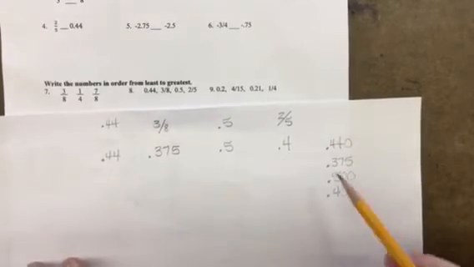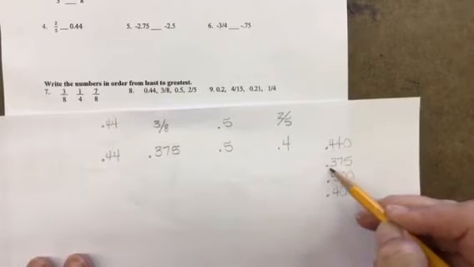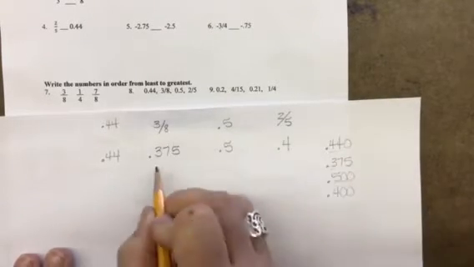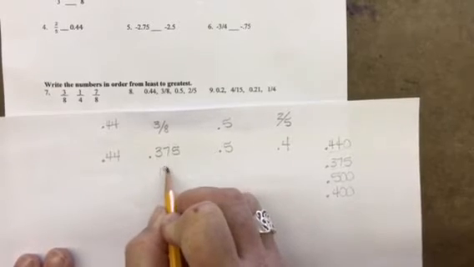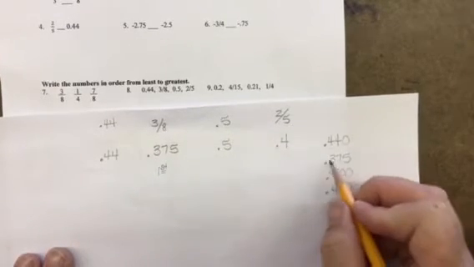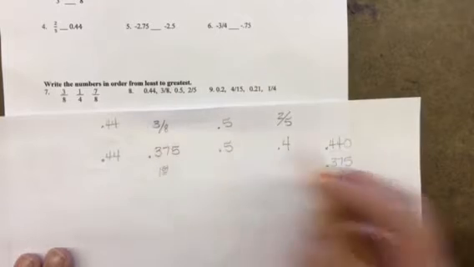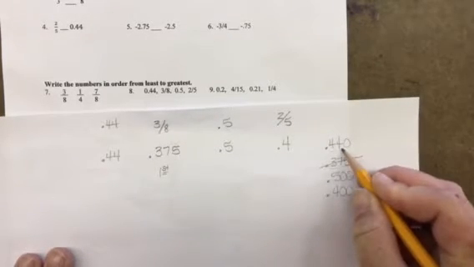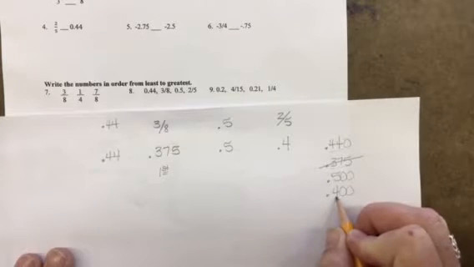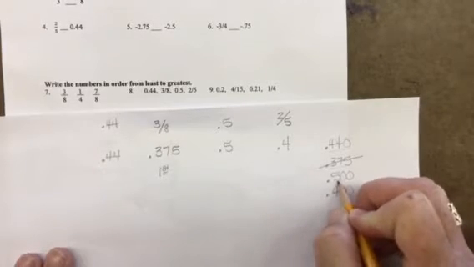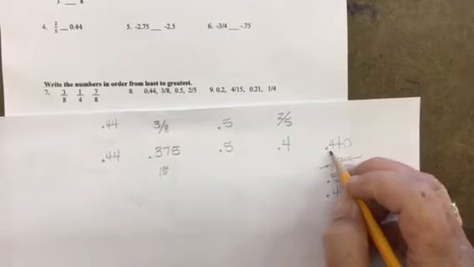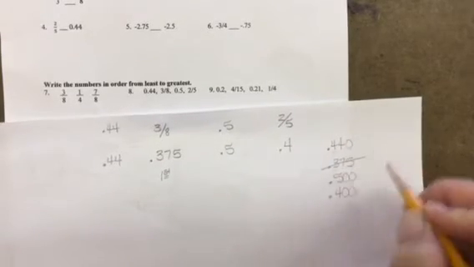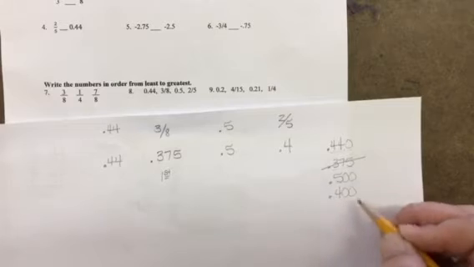Which one is the smallest number? Absolutely, 375. I'm going to put it first, because that's the least. I'm going to cross it out. Which comes next? 4/10, 5/10, or 44 hundredths here. In actuality, it's 440 thousandths, 500 thousandths, or 400 thousandths.